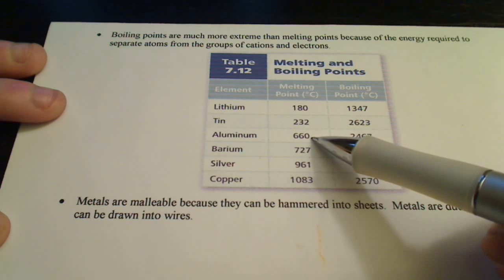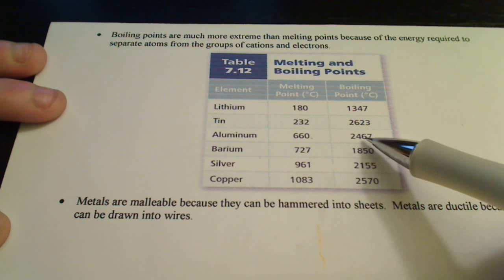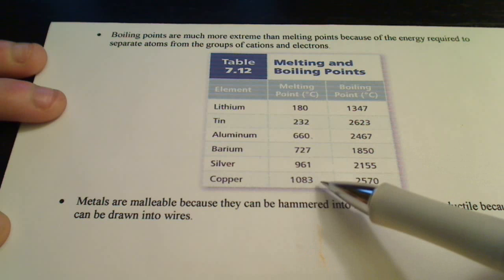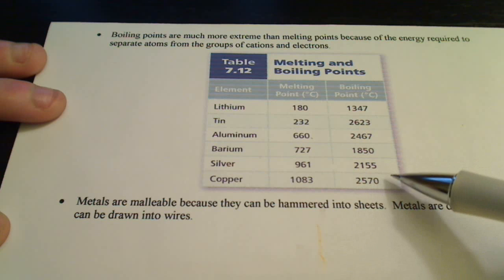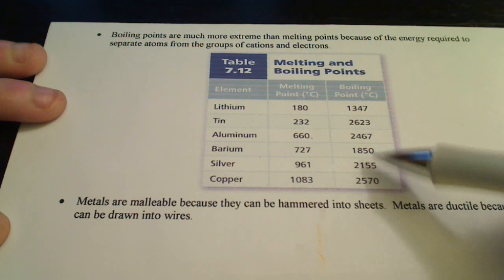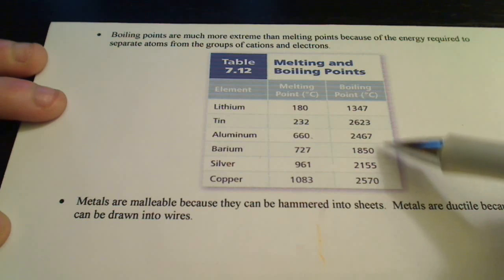The jump is going from 660 degrees Celsius to 2,467 degrees Celsius. And even copper, 1,083 degrees Celsius to 2,570 degrees Celsius. So in order to actually get aluminum, copper, silver, barium, etc. to boil, you need a tremendous amount of energy.